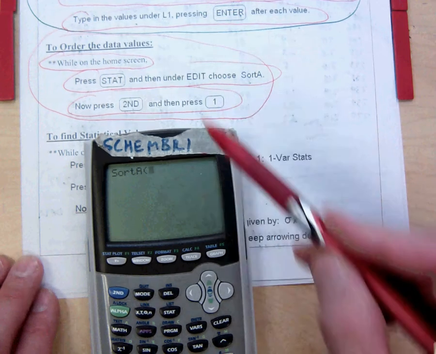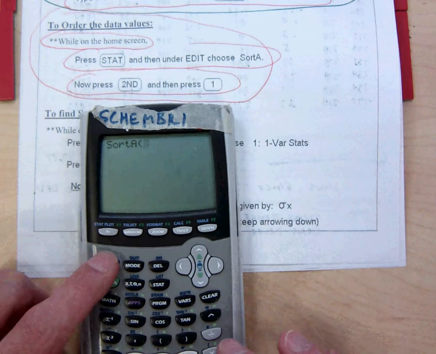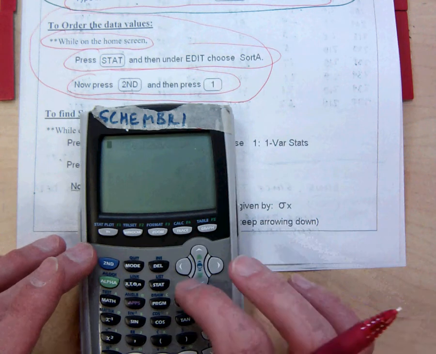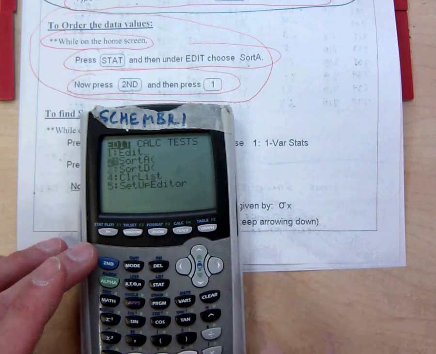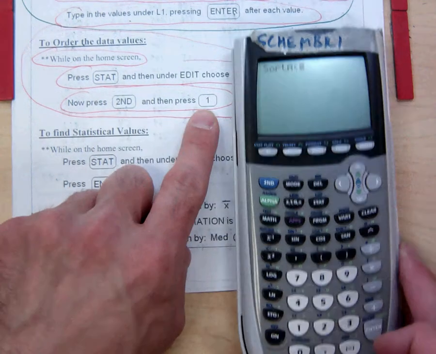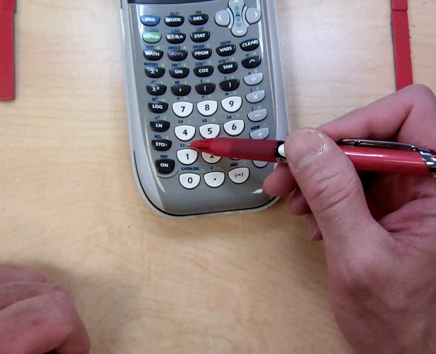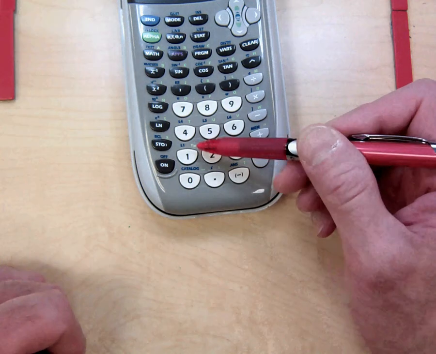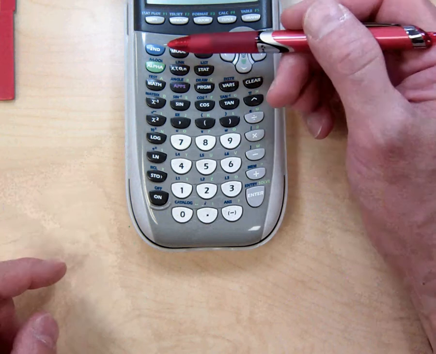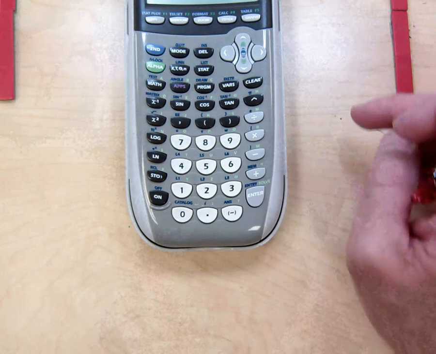What will that do by hitting second 1? If I hit second and then I press the number 1, what do you see in blue? Whoa. Let me do that again. Stat, sort A. Again, what will happen when I hit second number 1? Well, what do you see above number 1 in blue? You see L1. You see that? So by hitting second and then number 1, it'll put in L1 there.